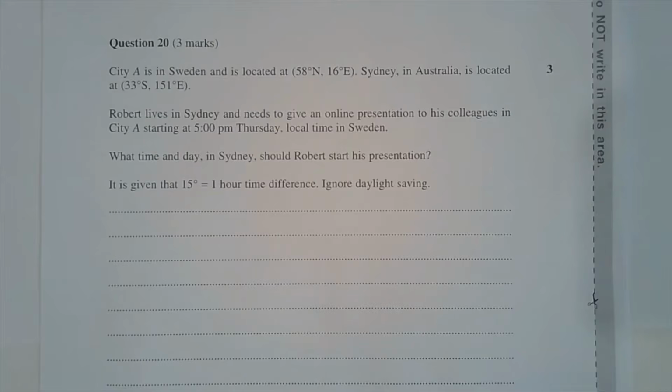Question 20. City A is in Sweden and is located at 58 degrees north, 16 degrees east. Sydney in Australia is located at 33 degrees south, 151 degrees east. Robert lives in Sydney and needs to give an online presentation to his colleagues in City A starting at 5 p.m. Thursday, local time in Sweden. What time and day in Sydney should Robert start his presentation? It is given that 15 degrees equals 1 hour time difference. Ignore daylight saving.